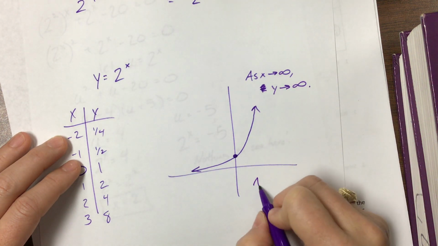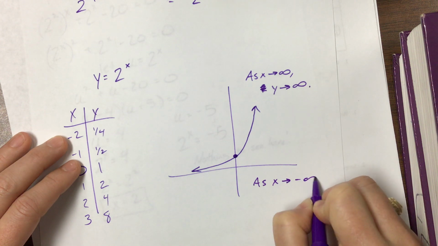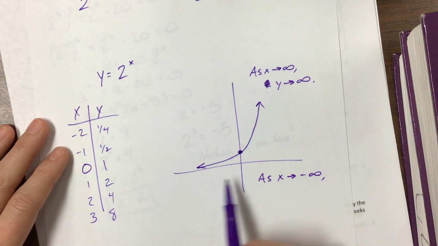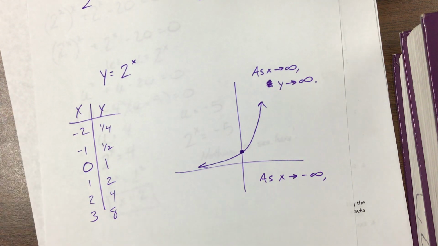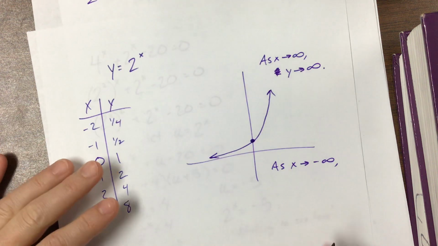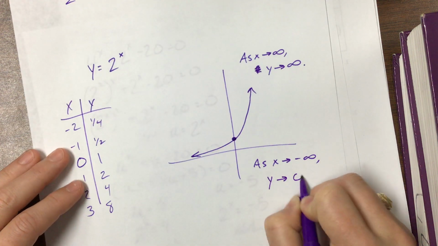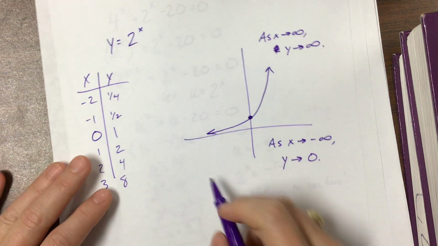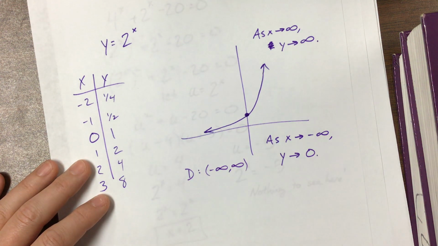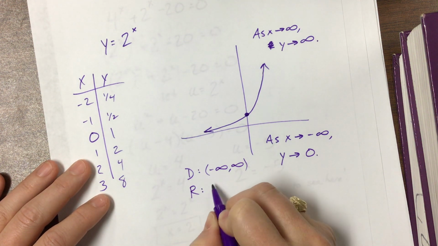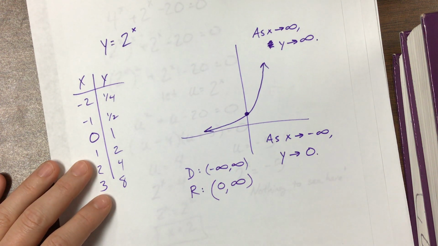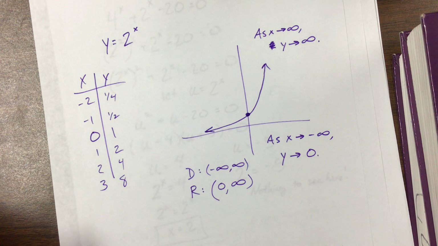And on this one, as x goes to negative infinity, as it gets bigger and bigger in the negative direction, y is going to go to 0. So the domain of this function is all real, but its range is from 0 to infinity. It will not include 0. It's going to get closer and closer and closer, but it never gets there.